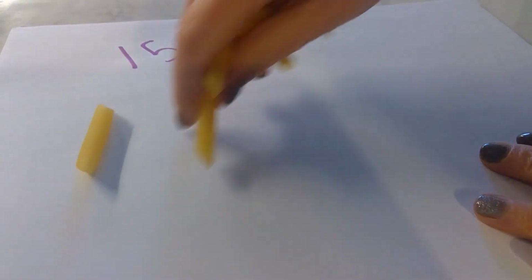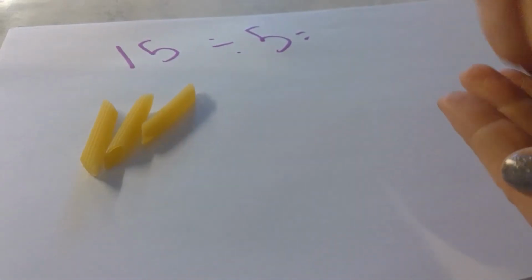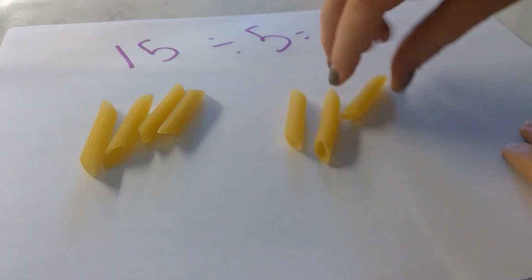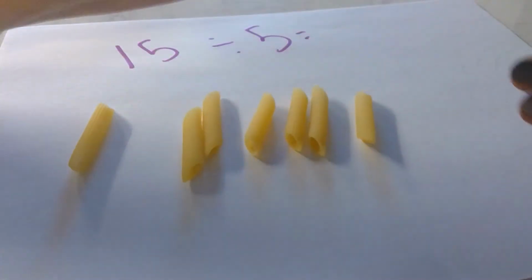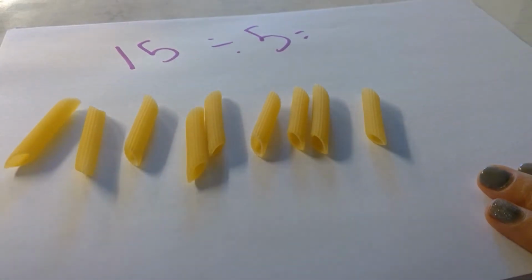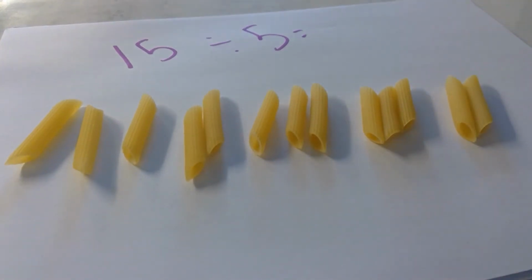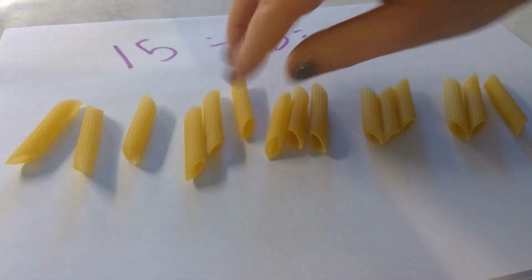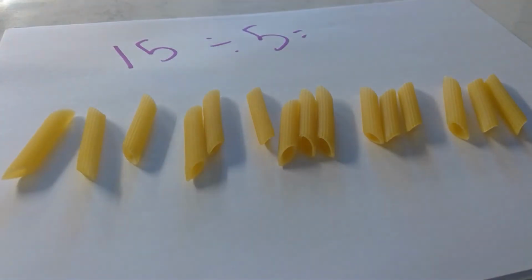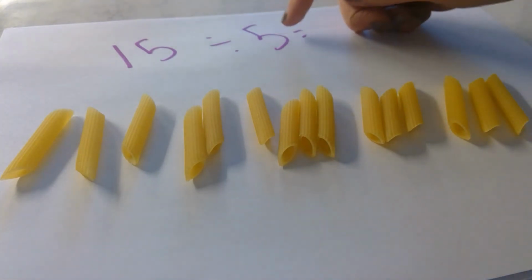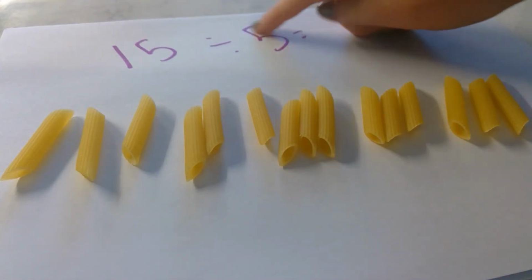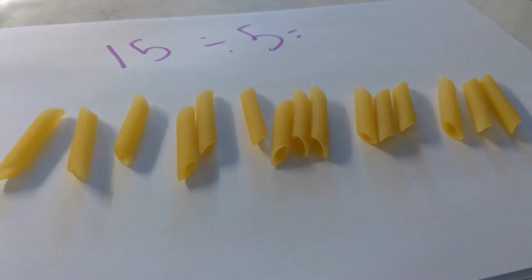So I'm going to count out my 15 first. 1, 2, 3, 4, 5, 6, 7, 8, 9, 10, 11, 12, 13, 14, 15. Okay, so hopefully in answer to my question you recognise that this time I'm going to put them into groups of 5. Again, looking at the divisor there.